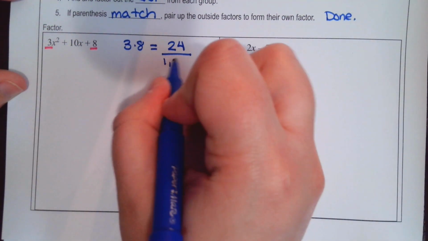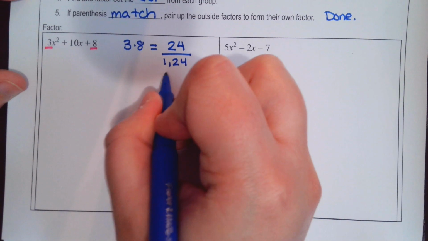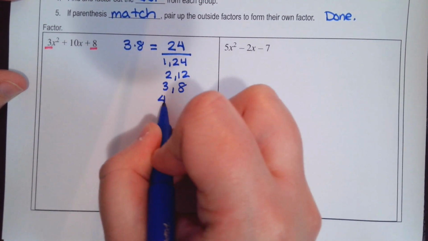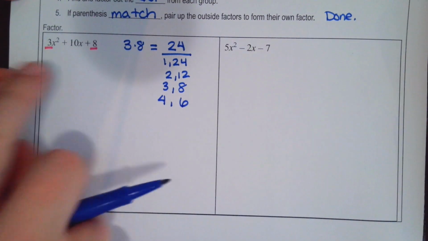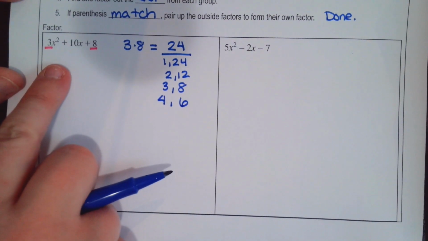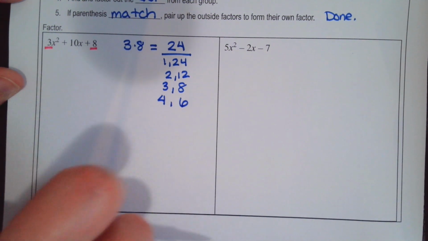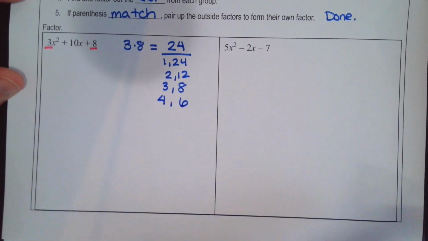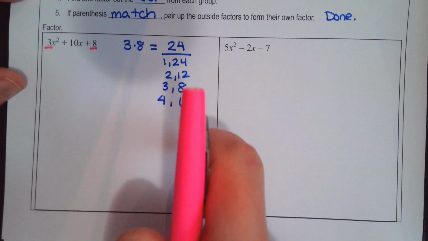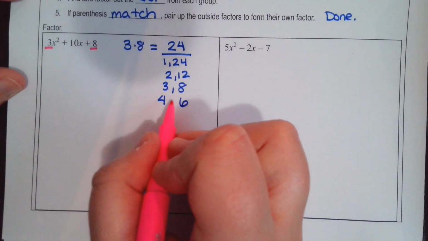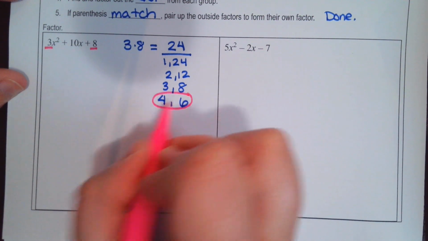So we have 1 and 24, 2 and 12, 3 and 8, 4 and 6. Remember our shortcuts from the previous lesson? When both b and c are positive, the pair will be positive. So now we want a pair that adds up to 10x. The pair that does that is 4 and 6.